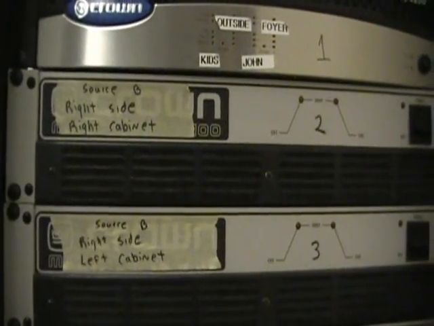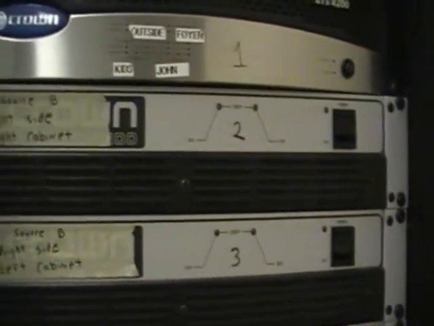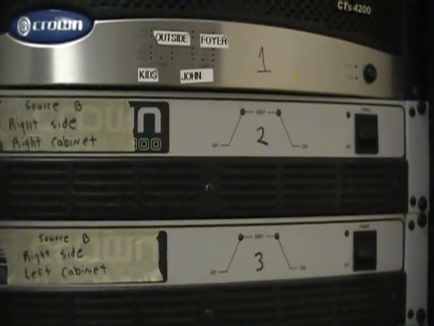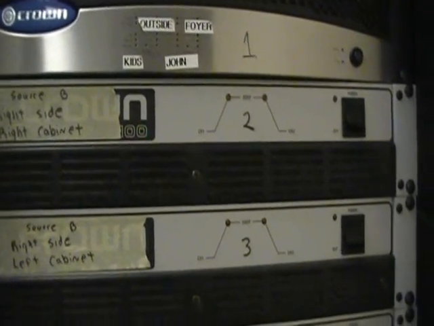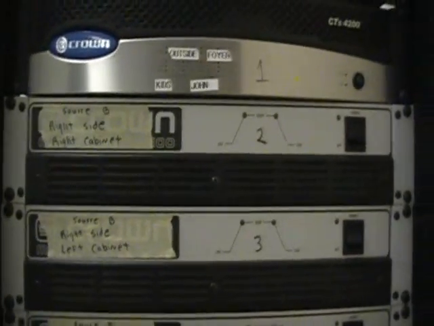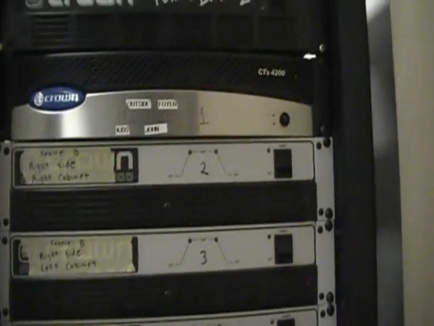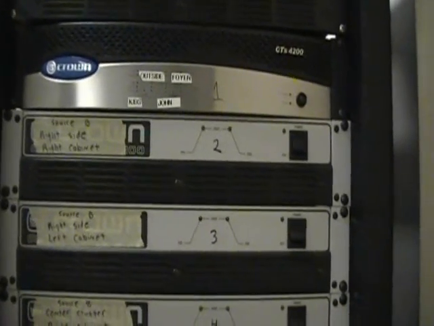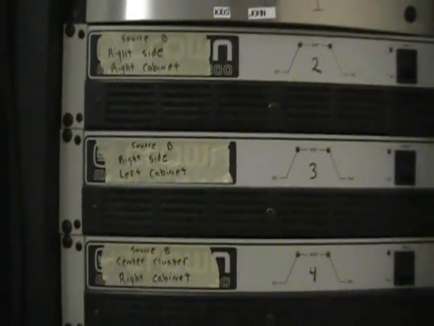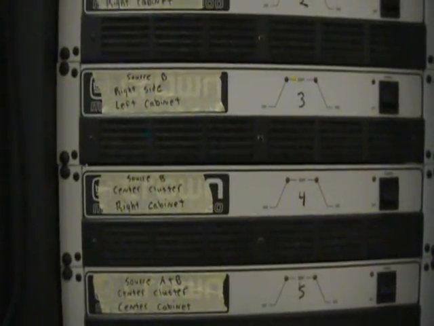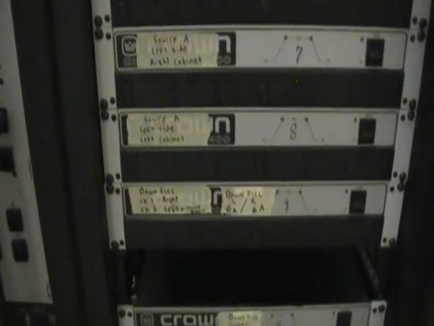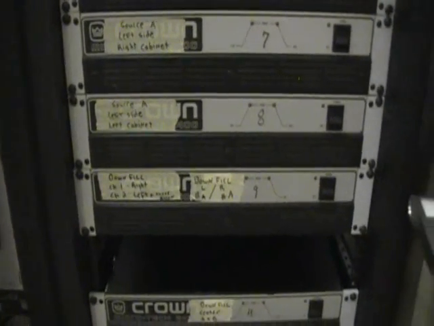And then starting from the top here, you can see it's right side, right cabinet. Channel 1 and 2 on the amp would be the horn or the mid high and then the low frequency. So each amp is split up from low frequency to mid high. Even though these are Crown 2400s, it doesn't mean we're using full power on all these amps. So you've got the right side right cabinet, right side left cabinet, center cluster right cabinet, center cluster center cabinet, center cluster left cabinet, left side right cabinet, left side left cabinet, downfills, which will be left, right, and center.